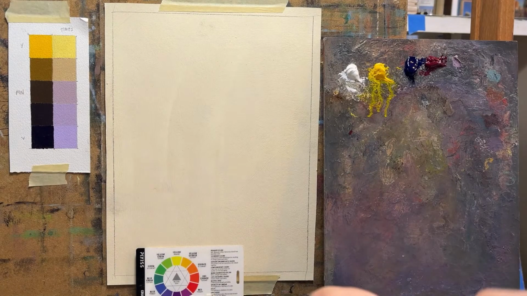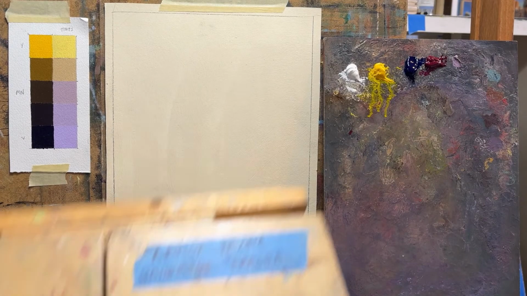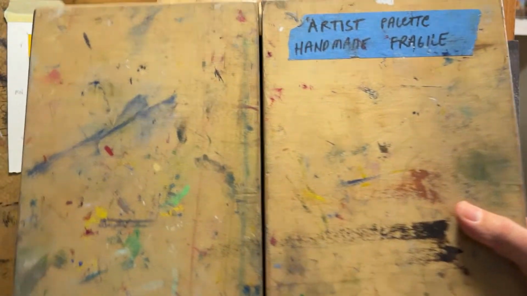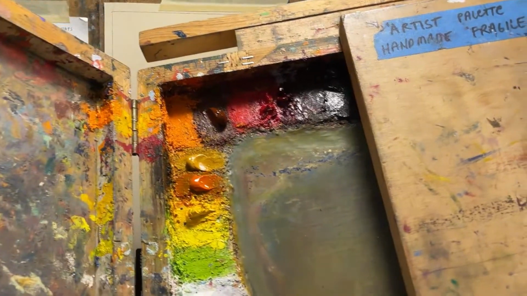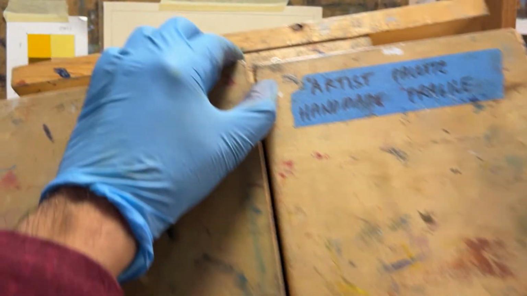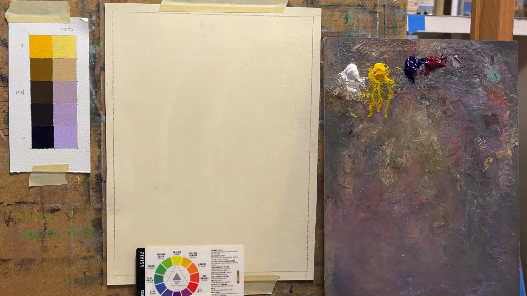So I'm just going to get a couple things set up here before I begin painting. I may also try to set up my thumbnail near the easel if it's not too much of a pain. Here's my normal palette that I use that opens up. You can see where I keep most of my other colors, but I'm not going to be using this palette because you wouldn't be able to see it.